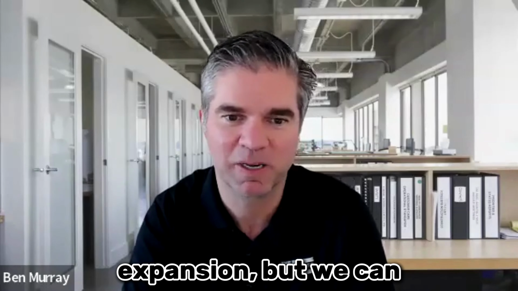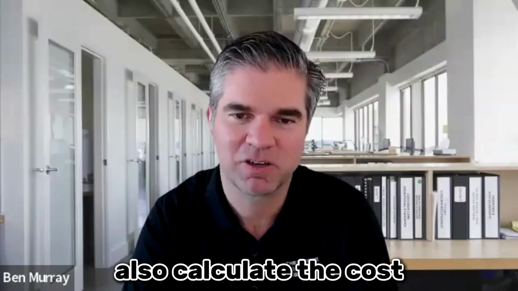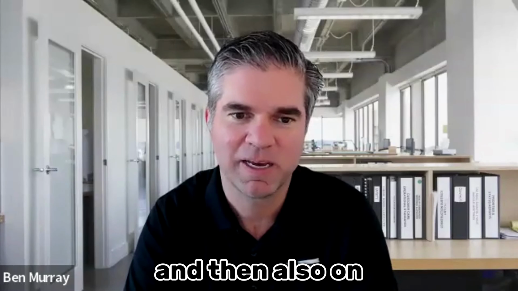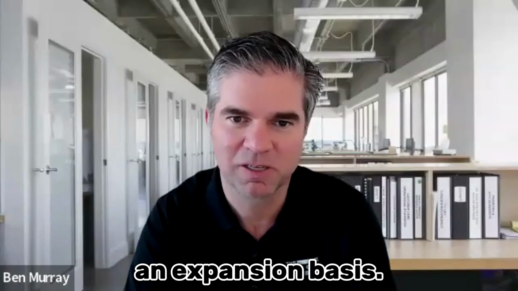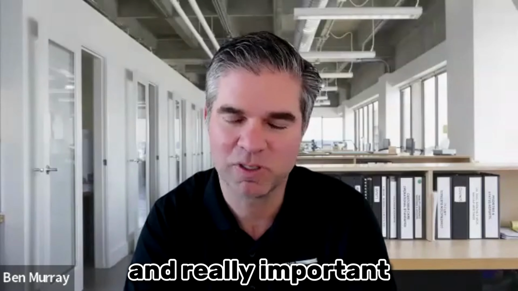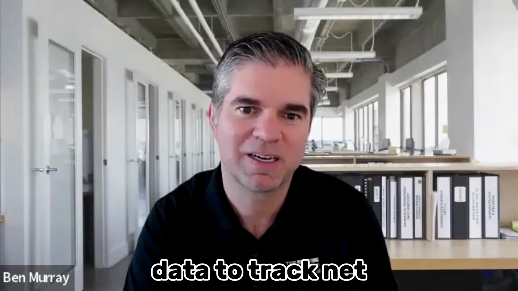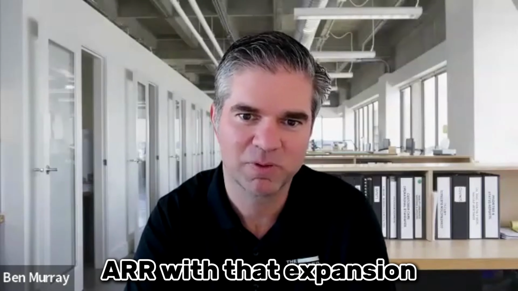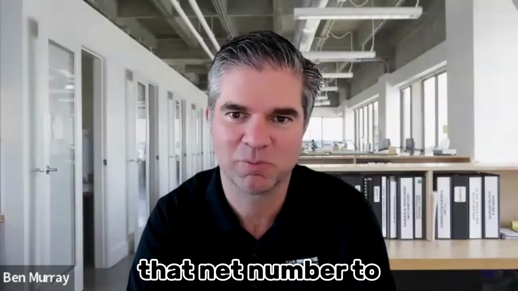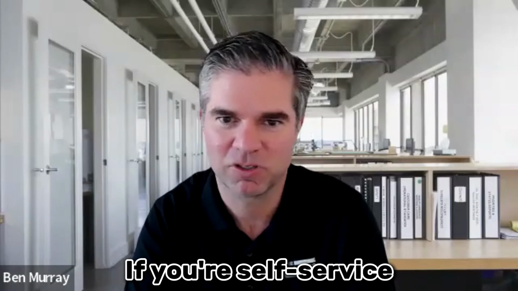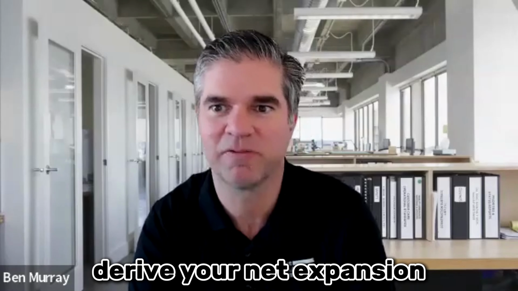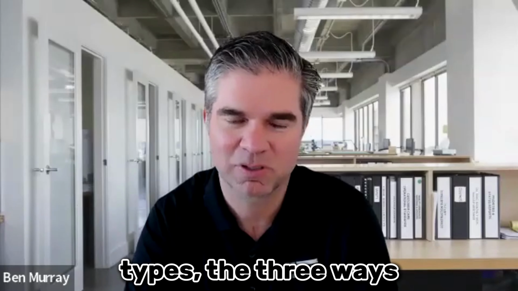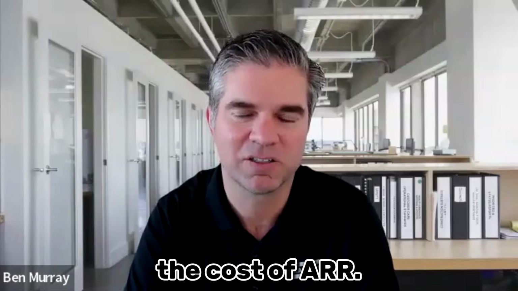So new and expansion. But we can also calculate the cost of ARR on a new basis, so just brand new logo acquisition, and then also on an expansion basis. And that's the incremental expansion, and really important in your bookings data to track net incremental expansion. Of course, you can track gross ARR with that expansion deal, but we need that net number to push into the formula. If you're self-service SaaS or PLG, we're going to derive your net expansion from your MRR waterfall. So those are the three ways you can calculate the cost of ARR.